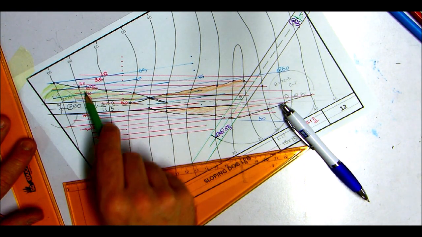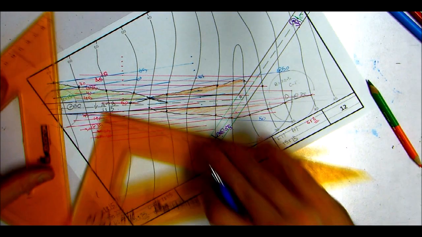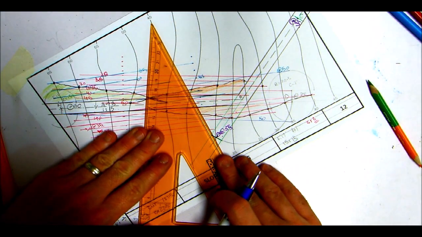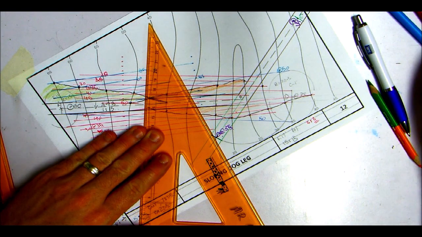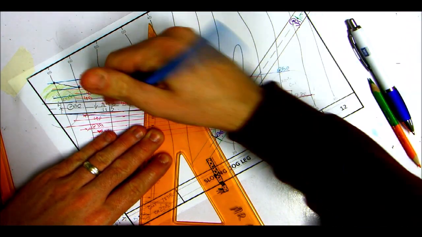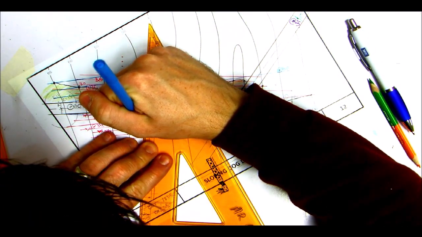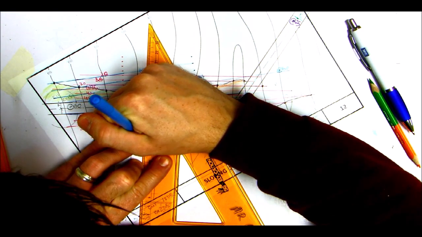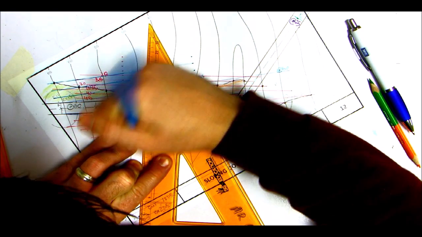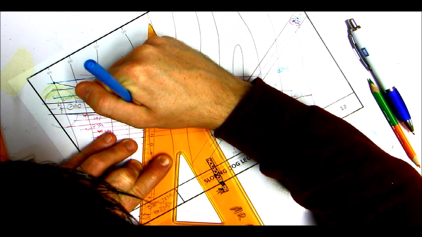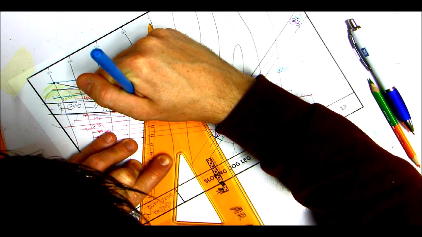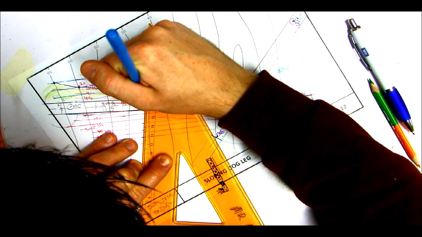Let's do the same on the opposite side of the road. So 7.5s is my spaces. So blue 7.5s. Go 1, 2, 3, 4. We go 3 inside. So 1, 2, 3.